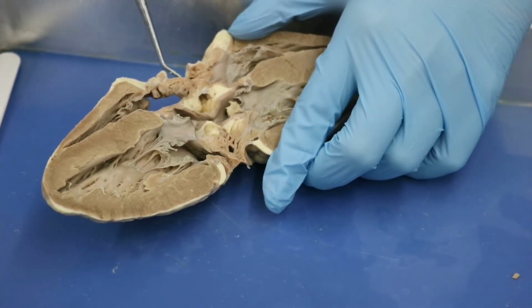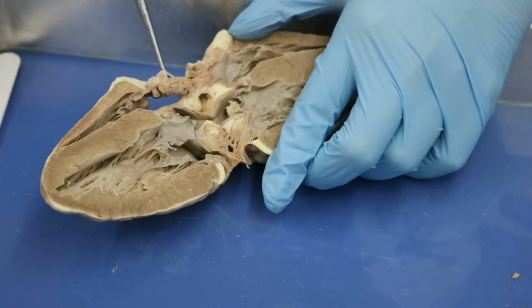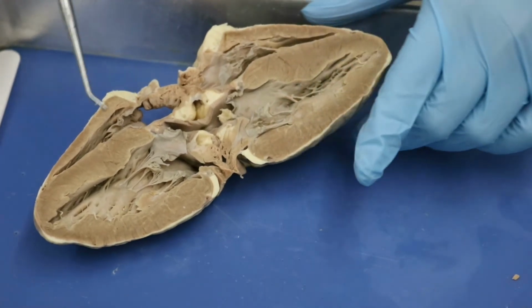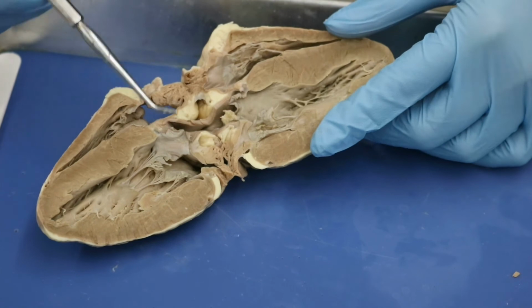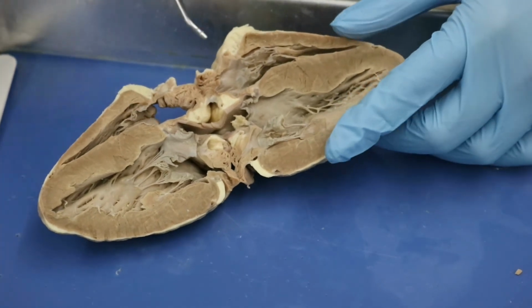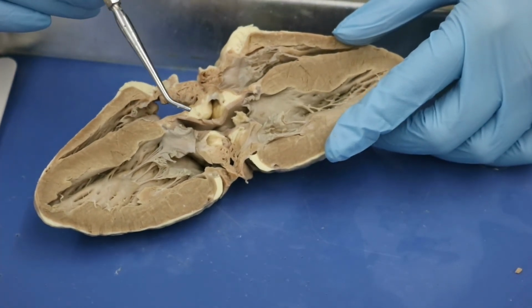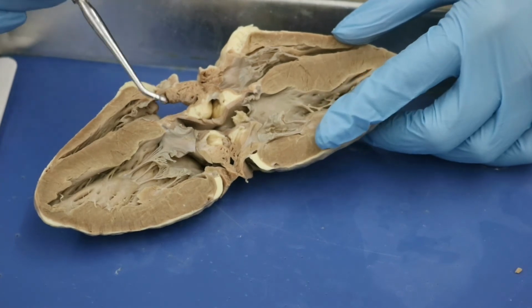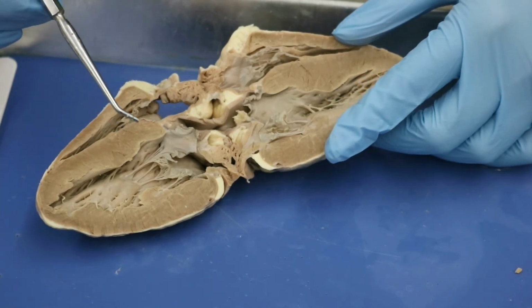All right, so those are all of the terms that we needed to know for the internal portion of the sheep heart dissection. What we're going to go ahead and do right now is I'm going to show you those same structures on the pig heart.